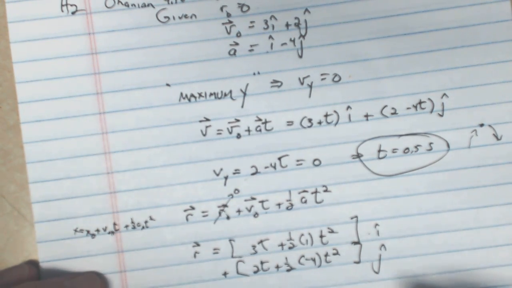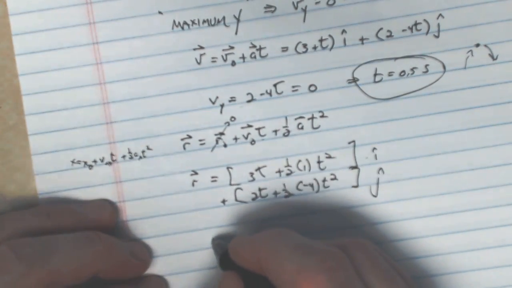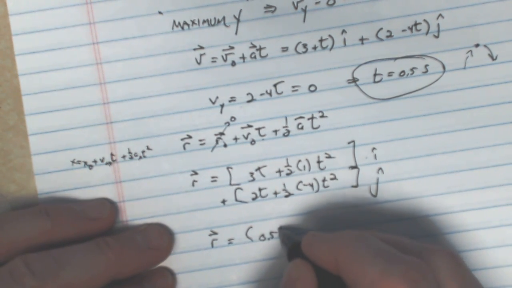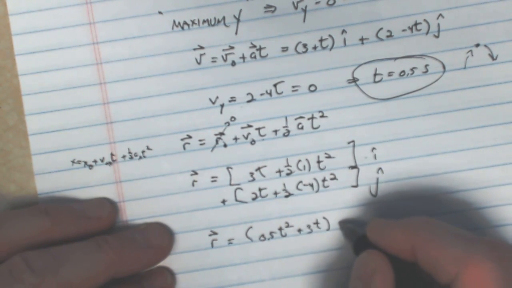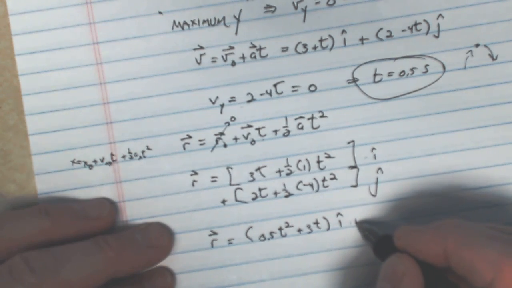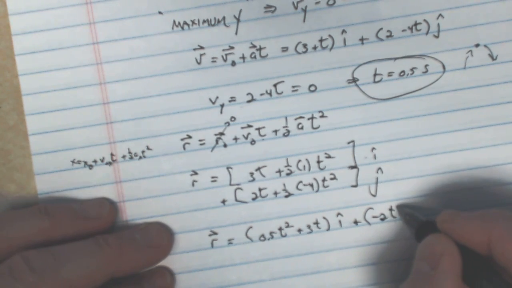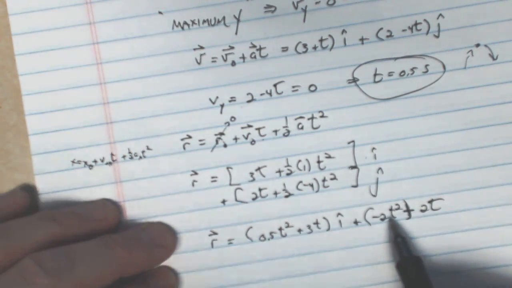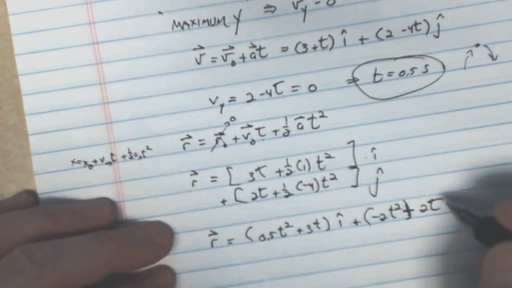Let me just simplify all these terms and just say that r is equal to 0.5 t squared, that's this term, plus 3t, i hat, plus negative 2t squared, from minus 4 times a half, oops, not yet, minus 2t squared, plus 2t, from the 2t term there.